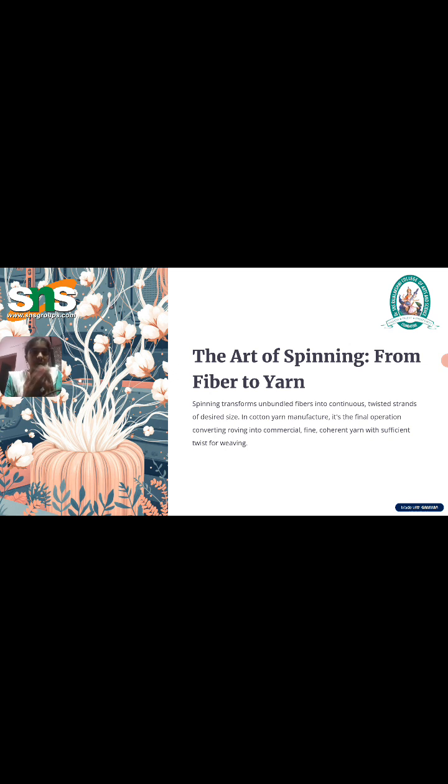In this stage, spinning transforms the unbundled fibers into continuous yarn. There is a fiber, directly collected from the cultivated plants, and it is formed into different forms. So the first stage is about fiber. After the fiber stage it is converted into yarn. Converting the fiber to yarn is mainly called spinning. In these spinning methods there are different varieties and different stages, and it is explained in this video.